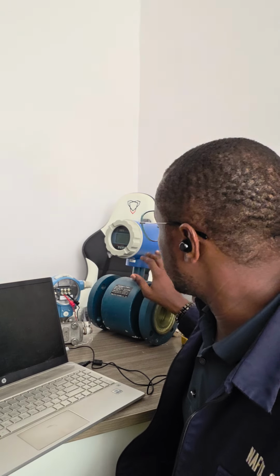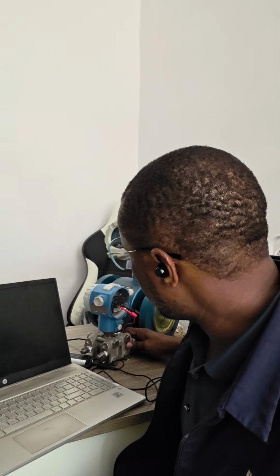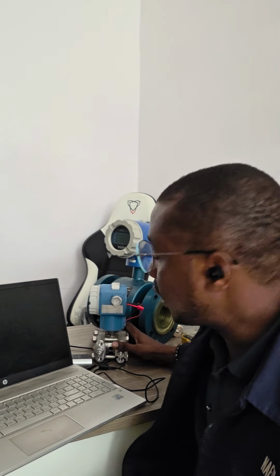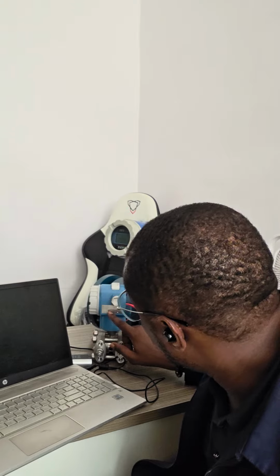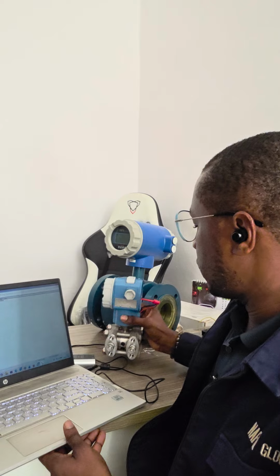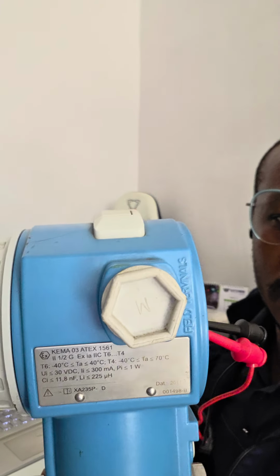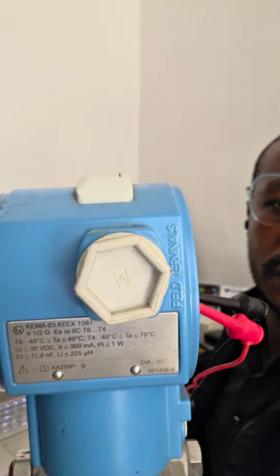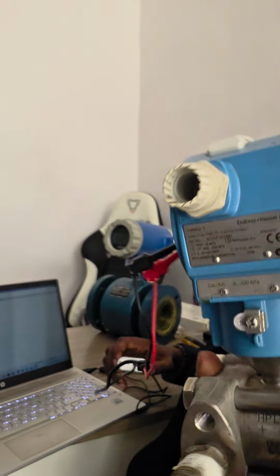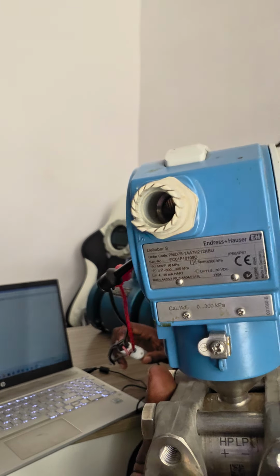Now, this is the flow meter, and this is a pressure transmitter, and this is Hart enabled also. This is 4-20 Hart enabled also. So that's what you can see properly. Okay, let me see whether you guys can see it. Look at it. See if you can read it. It is written there. So it's Hart enabled.